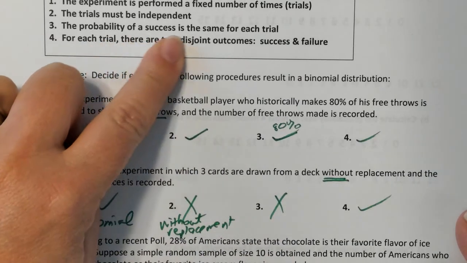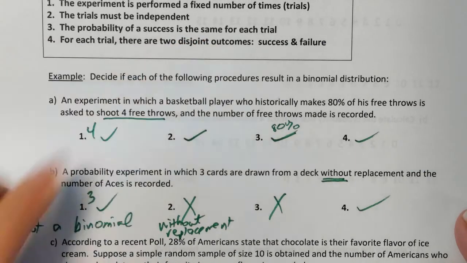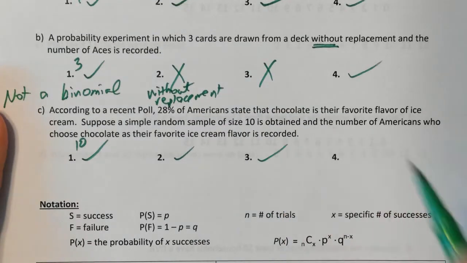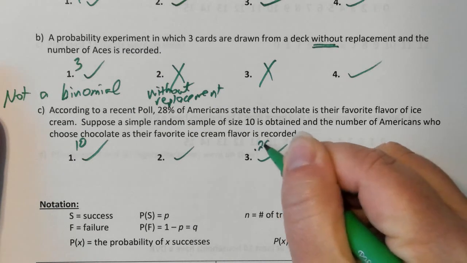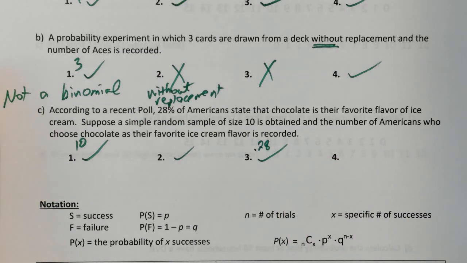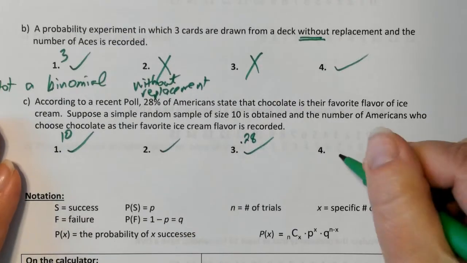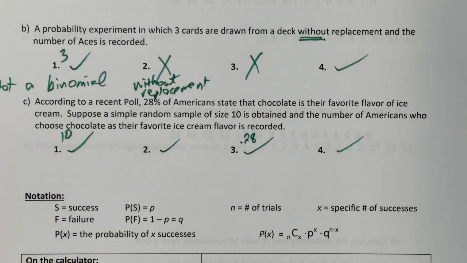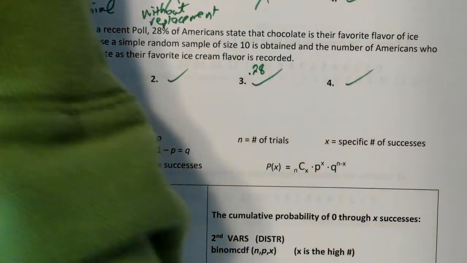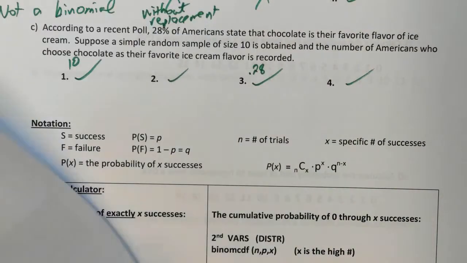Third one, the probability of success is the same for each trial. Yes, okay. Each one of the people has about a 28% chance of saying chocolate's their favorite, so it's the same for everyone. And number 4, there are 2 disjoint outcomes, success and failure. Yes, they're either going to say chocolate or they're not going to say chocolate. Okay, so that one has been met. This is a binomial.